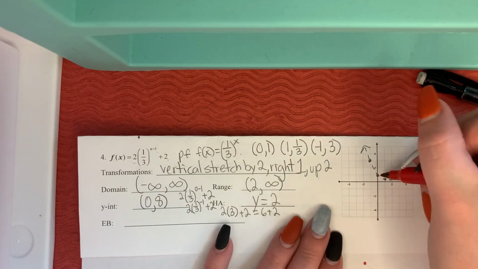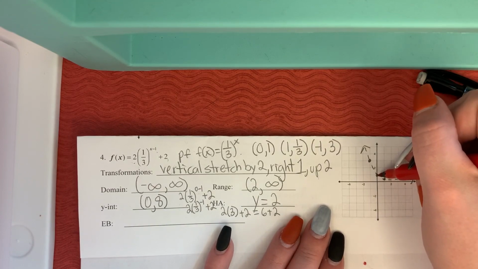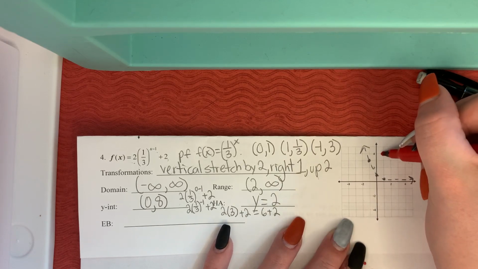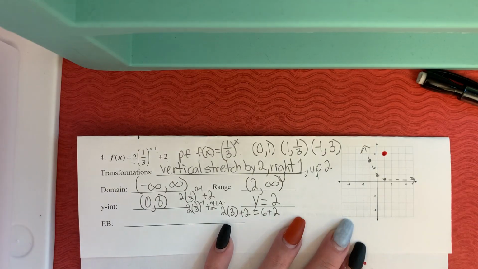That's okay. So we'll take 0, 1, we'll vertically stretch it by 2, so 0, 2, and then we'll shift that to the right 1 and up 2 to get 1, 4. And we will plot that point because it does fit.